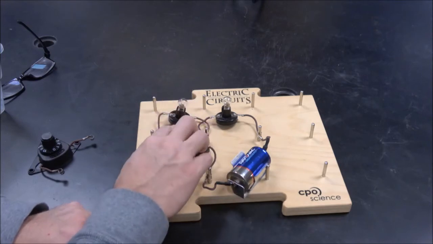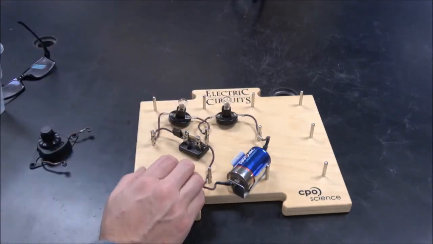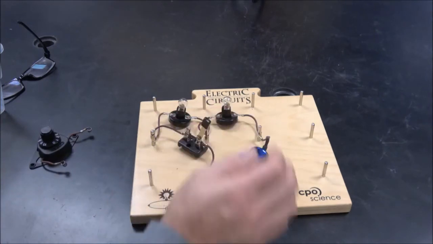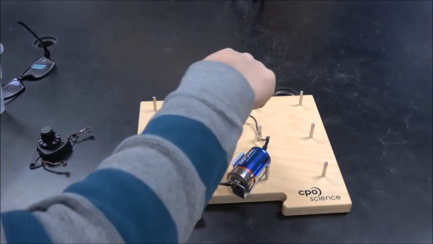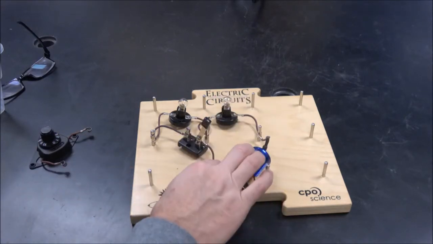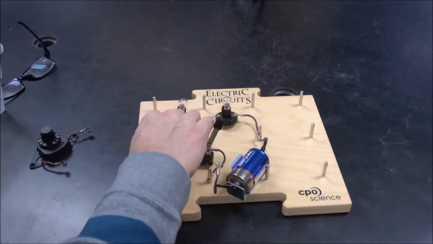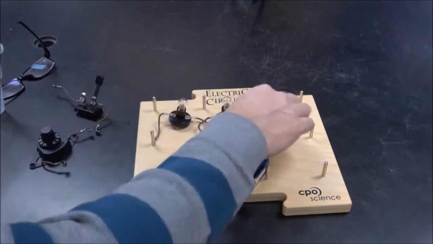Now, we turn on the switch and the lights come on. Of course, they're pretty dim, right? But they're on. All right. So that's a series circuit. Everything goes in one straight line. We don't have anything that branches off in any other direction. So let's take a look at how we actually do something qualitative versus quantitative.